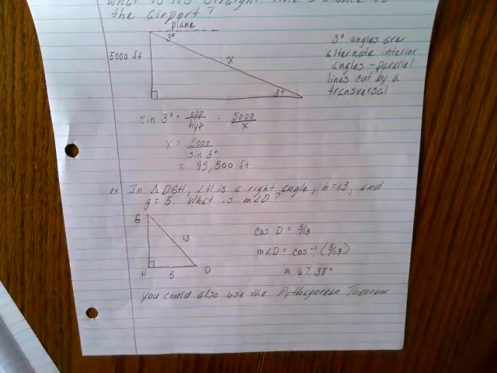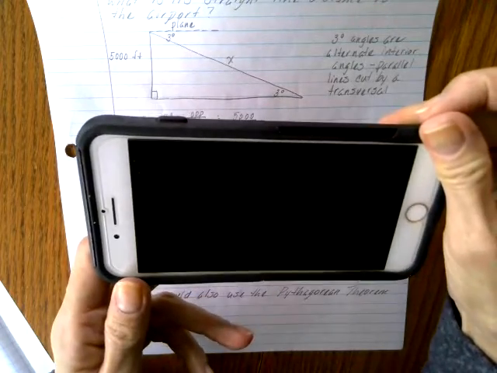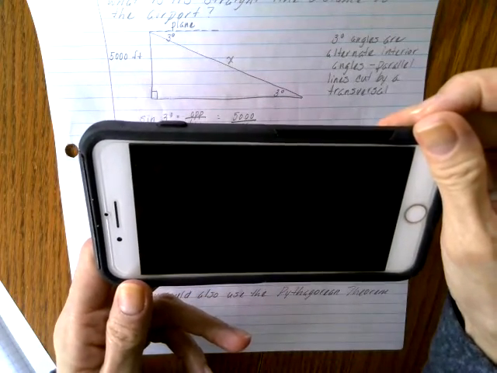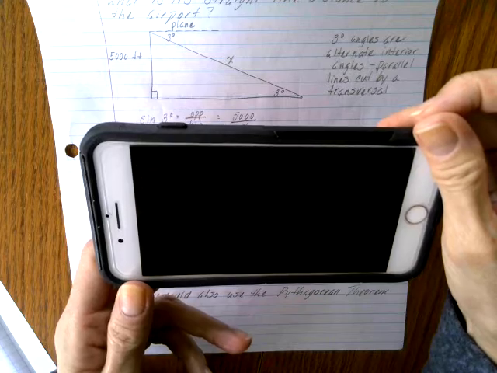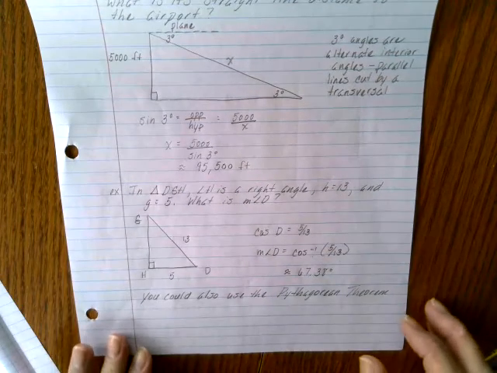Remember, if you turn your phone from this way to this way, you get the scientific calculator so you can figure out more of the functions that we need to answer some of these questions.